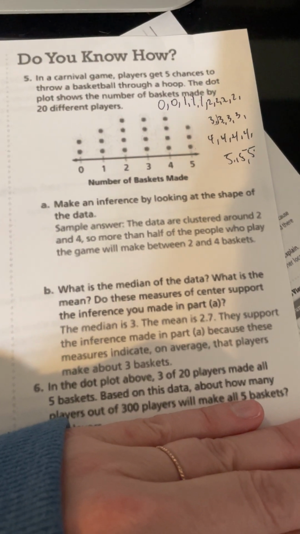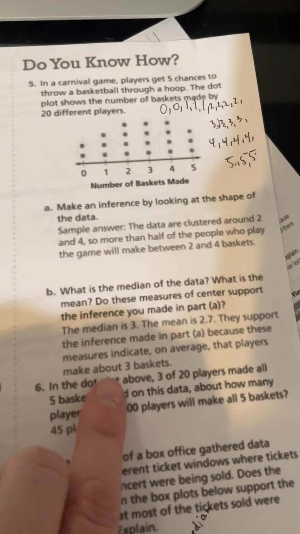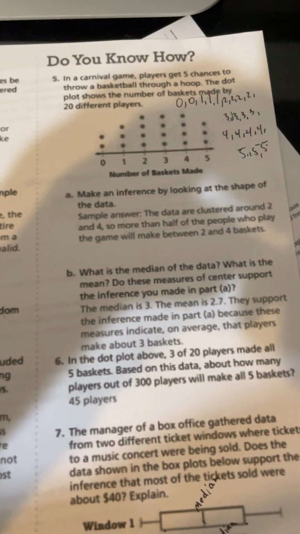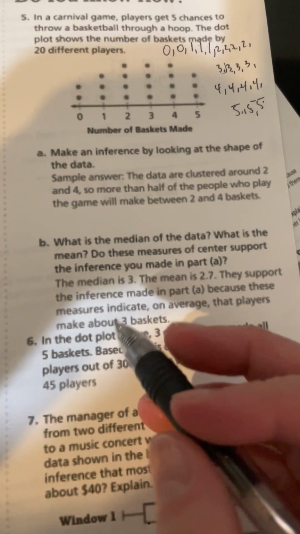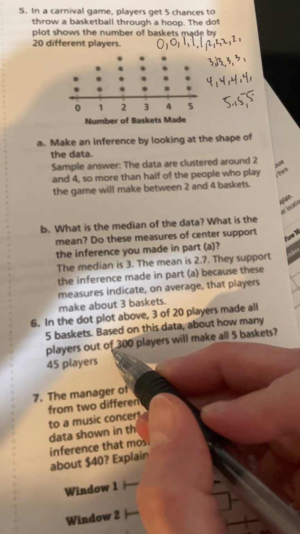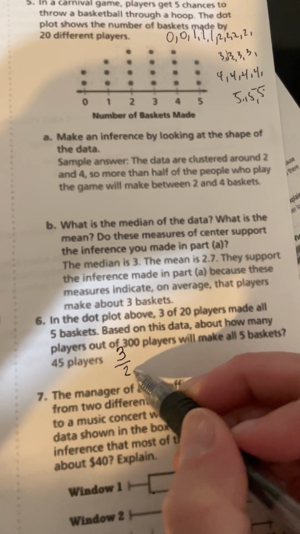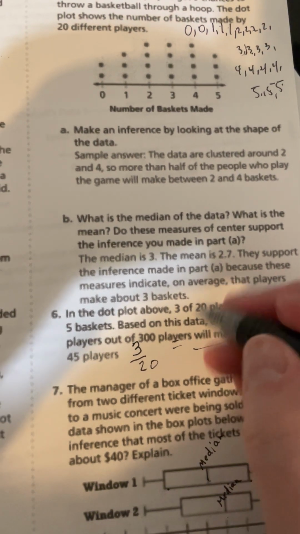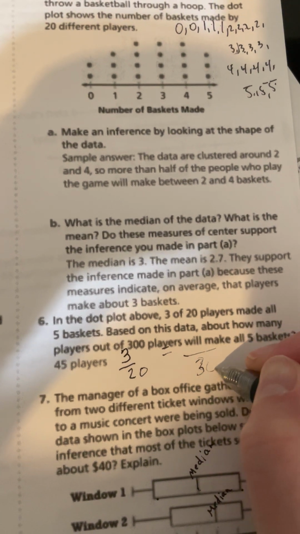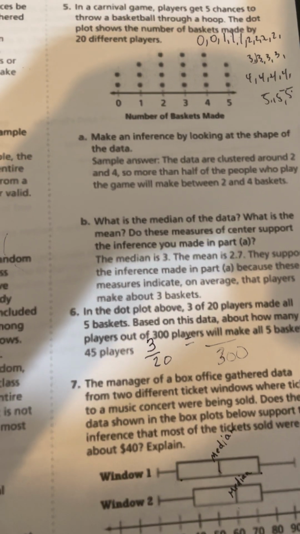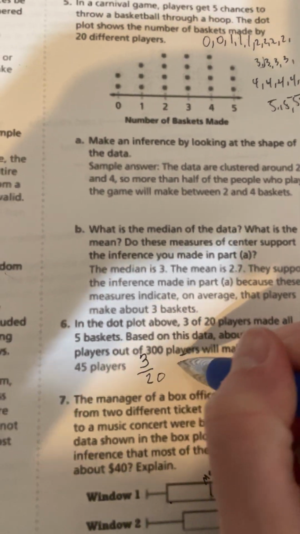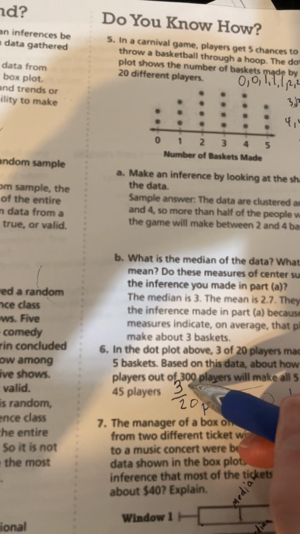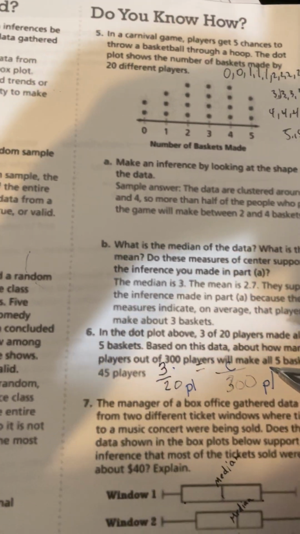This is one where you have to set up a proportion. So far you know 3 out of 20 players made 5 baskets. What if 300 players play? How many will make 5 baskets? They give you the answer because I'm showing it to you, but how do you know? 3 out of 20 players make 5 baskets, but what if we're asking about 300 players? So 20 players to 300 players is 3 baskets made to, we don't know how many baskets made.